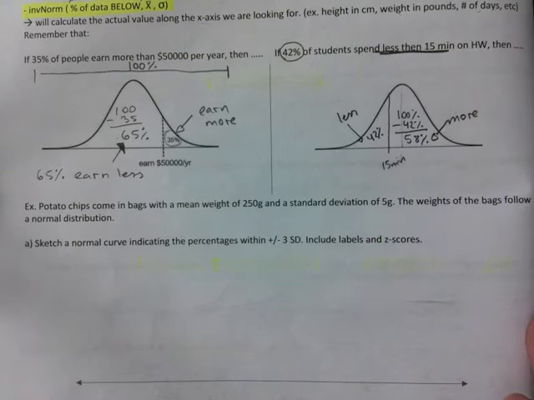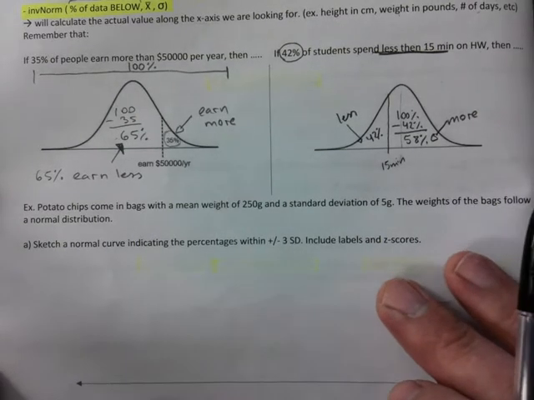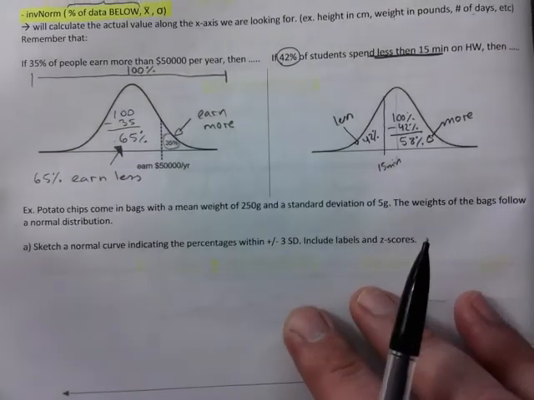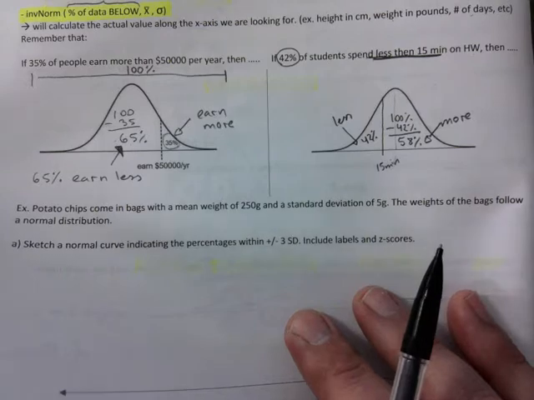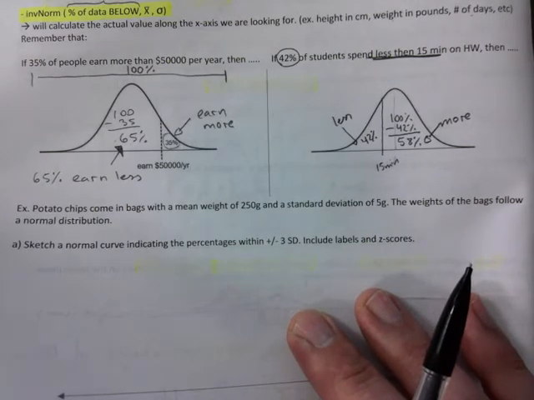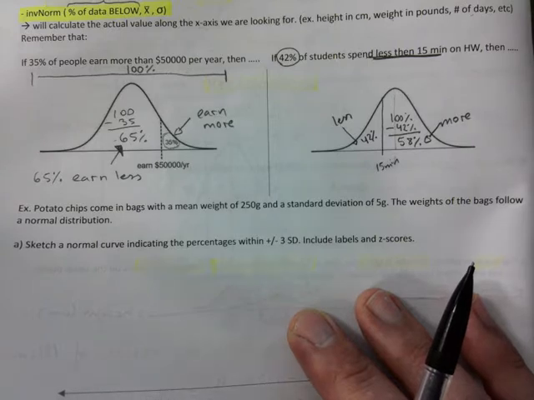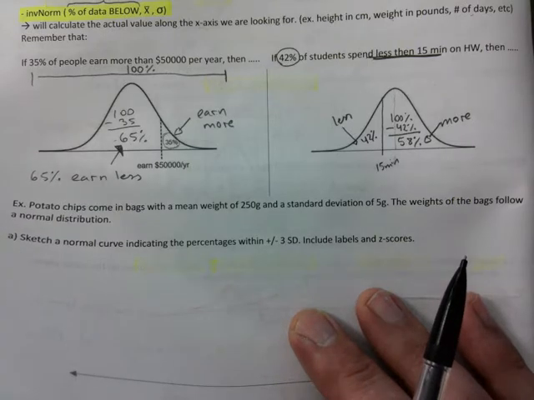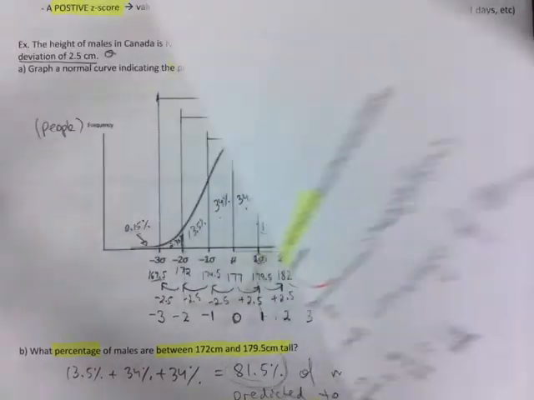Let's try. I want you to try something with me, okay? So just follow me back. We're going to go back a little bit in time before we start a potato chip question, which I'm probably not going to have enough time to start. So I'm just going to go back and let you practice here. So follow me, please.